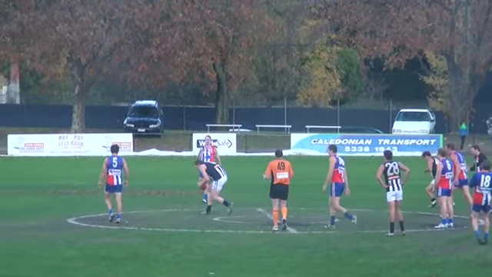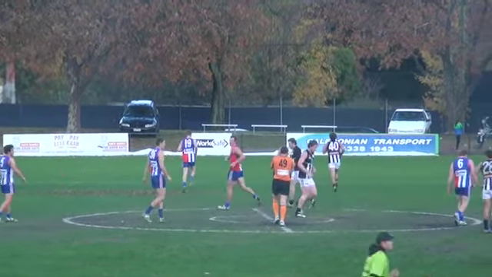Now that should be recalled, that particular throw. Only went probably about a metre above the umpire's head.